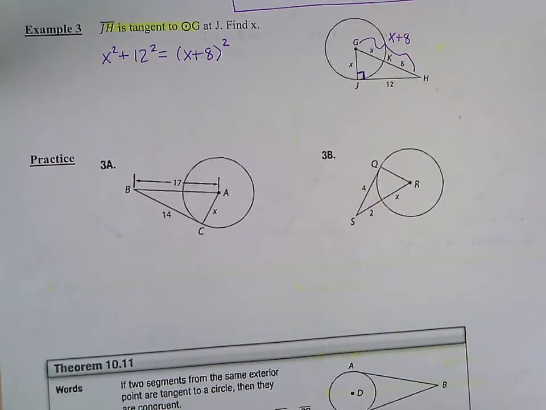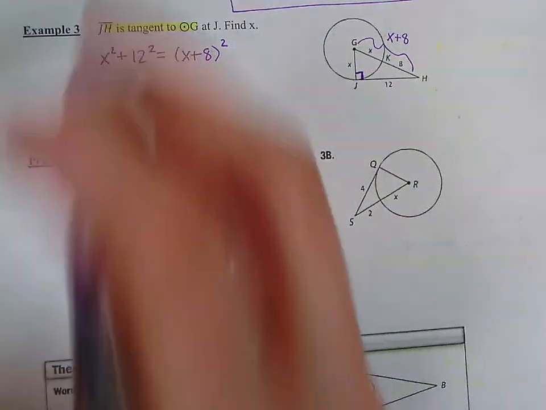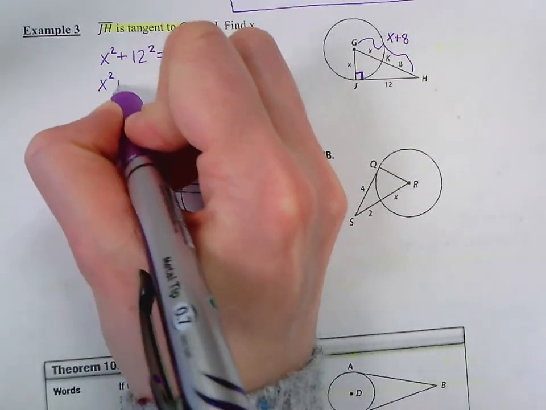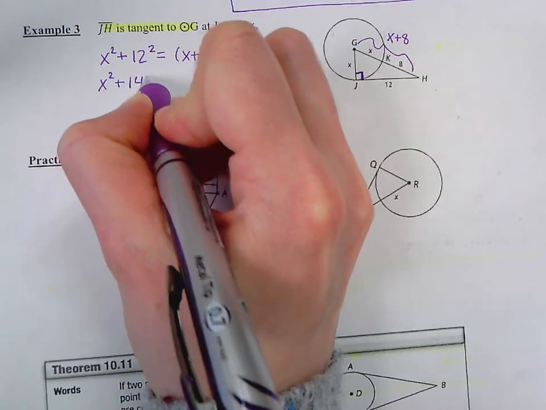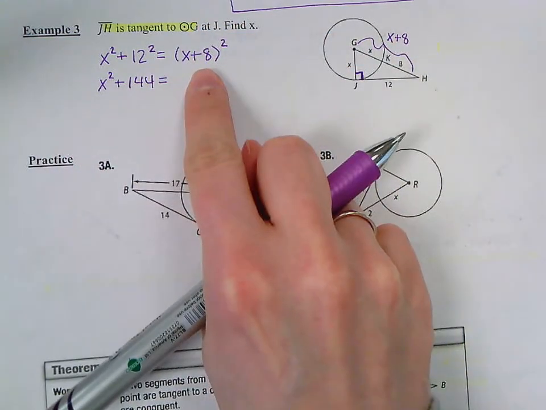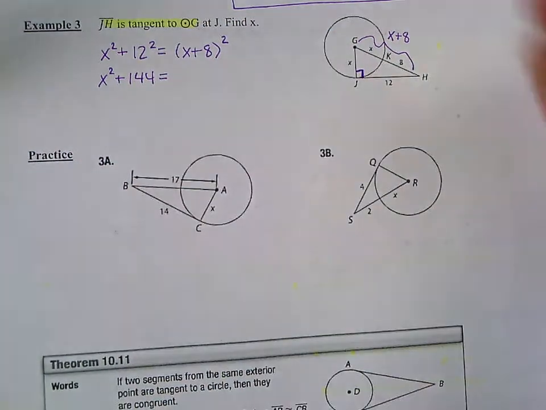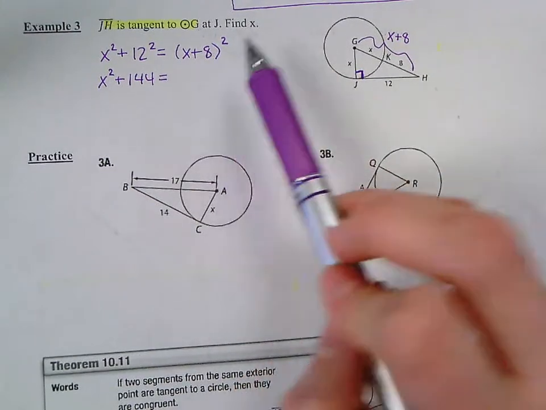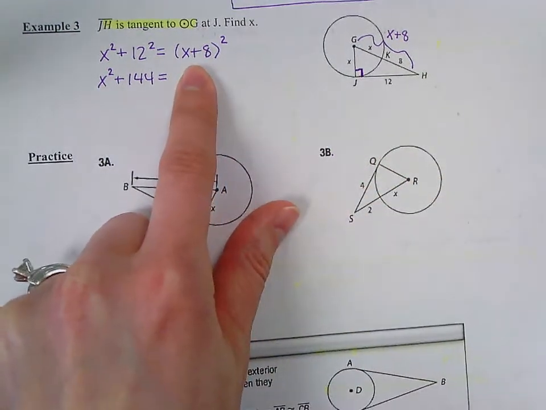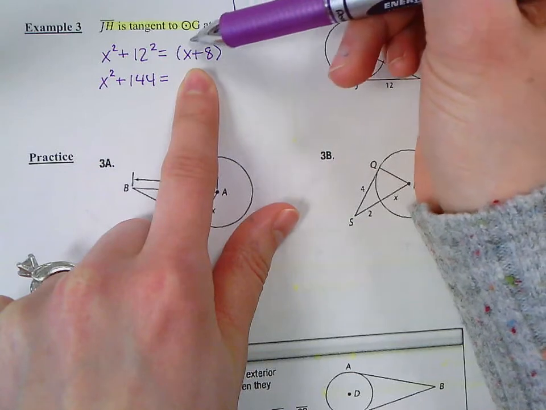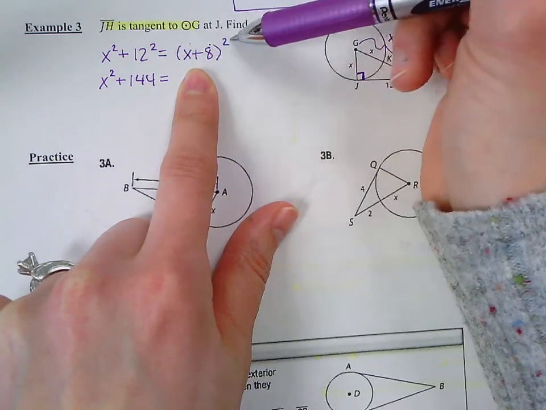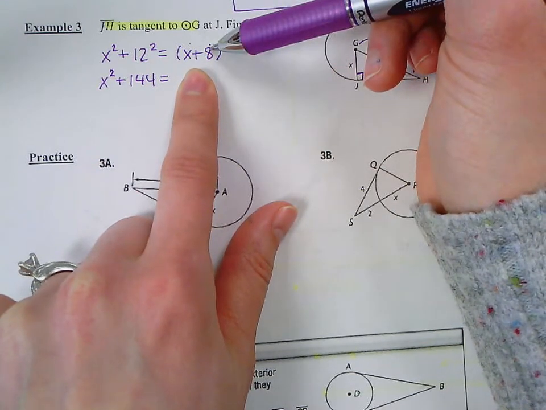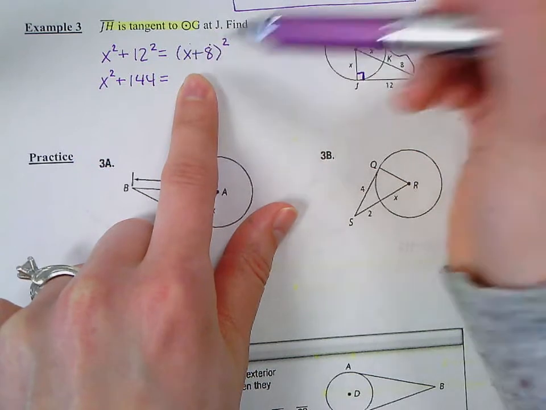And I'm solving that equation for X. So I have X squared plus 12 squared is 144. On the right side though, when you have a quantity in parentheses with a plus or minus sign, you cannot distribute that exponent to be X squared plus 8 squared. Anyone know what you have to do with this to simplify it?